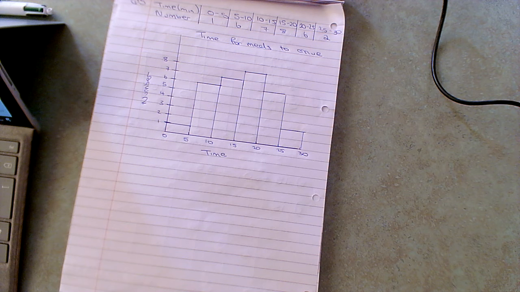Then it says, in a popular TV program, a well-known food critic stated that people should not have to wait longer than 17 minutes for their meals. What is the highest possible number of people that could have had to wait longer than 17 minutes?